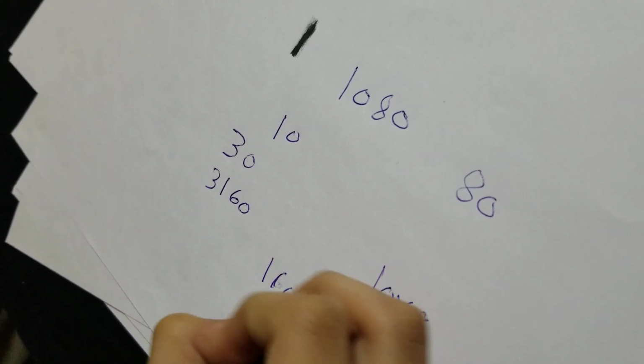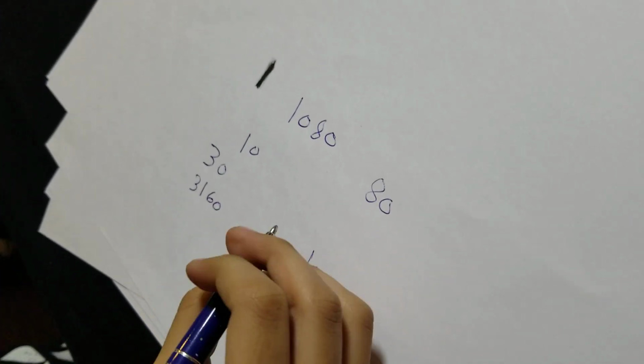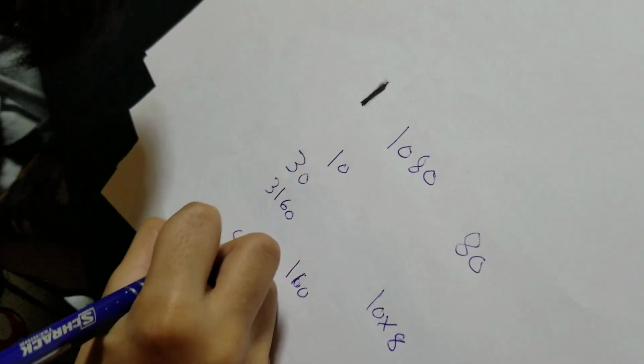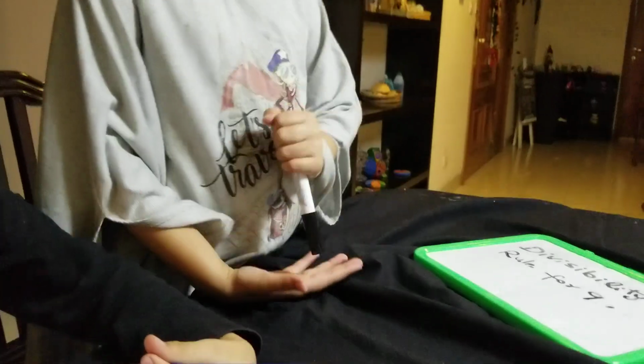Is it divisible by 8? It is. It's 8 times 20, which is 160. So the whole number is divisible by 8. Very good. We move on to the next number.